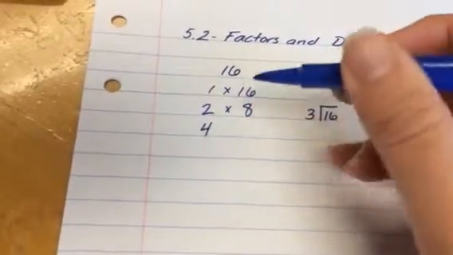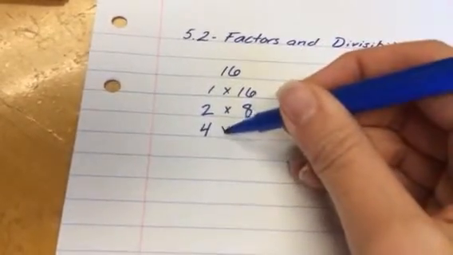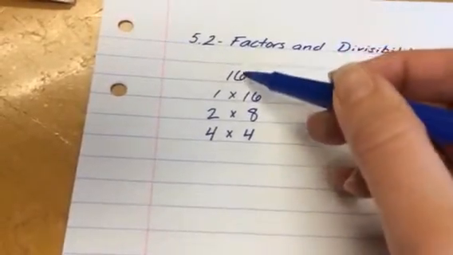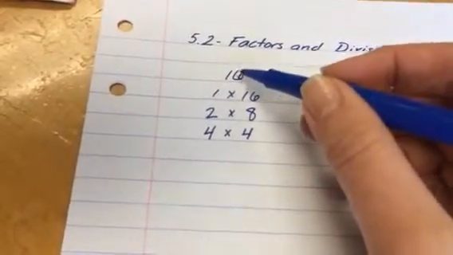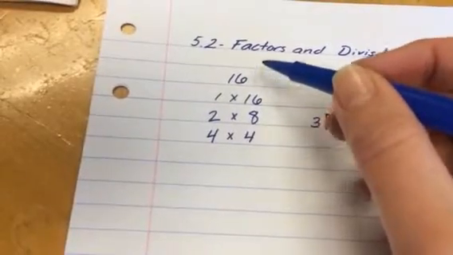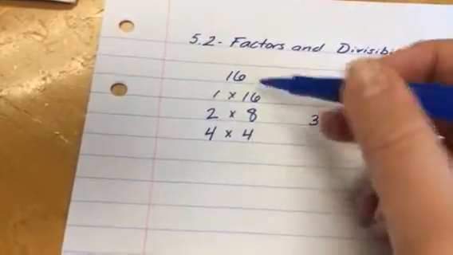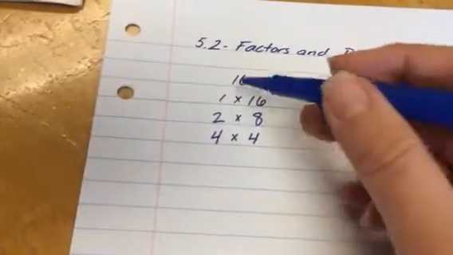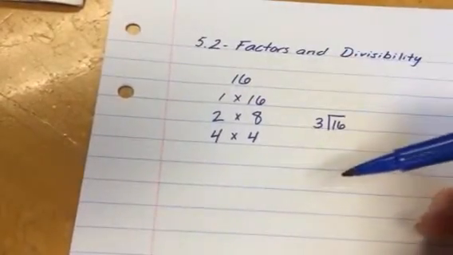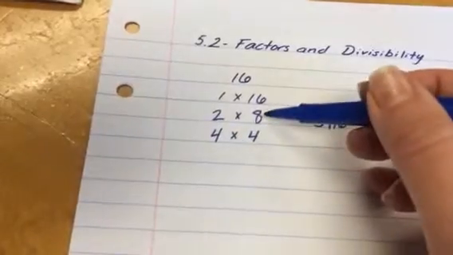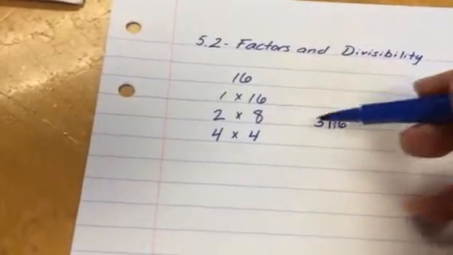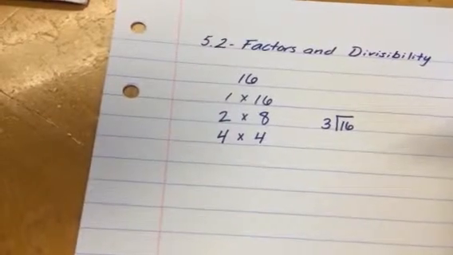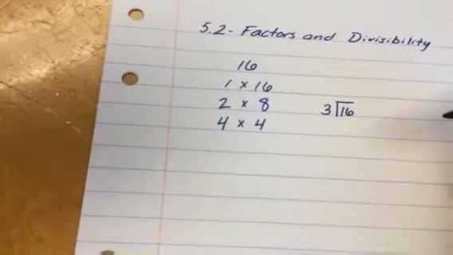We know 4 works for 8, 12, 16. So 4 times 4. 5 doesn't work. If 5 could go, 16 would have to end in a 0 or a 5 for 5 to work. That doesn't work. 6, 12, 18, that doesn't work. 7, 14, 21, that doesn't work. Our next number is 8, and since we already used that, we know everything we use from now on is going to be doubles if we find any more factors, so we are officially done.